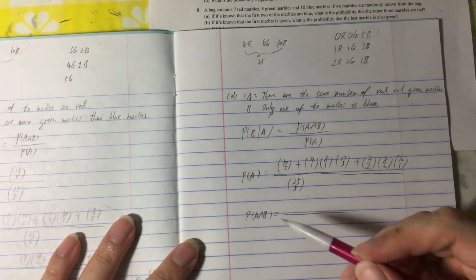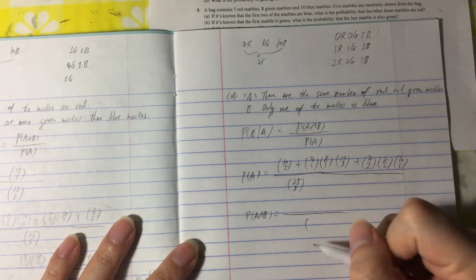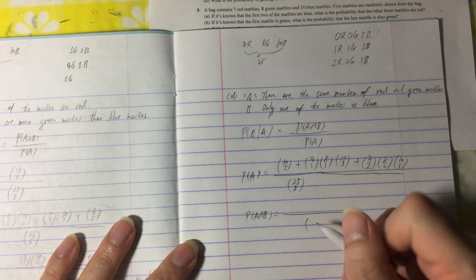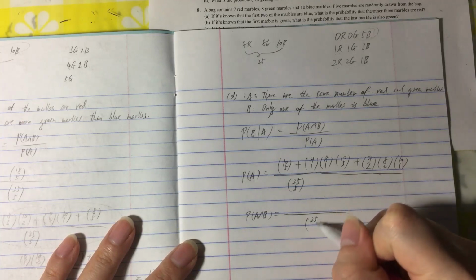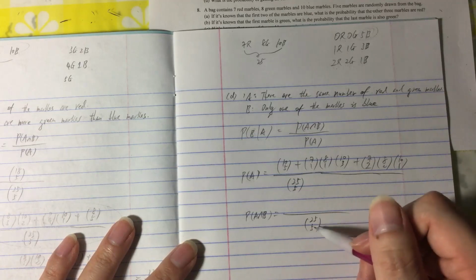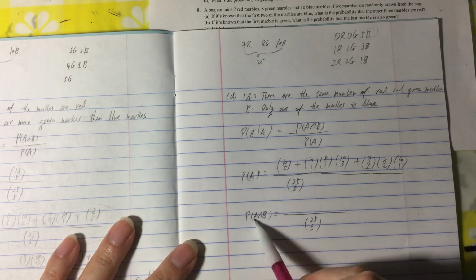Next, for probability of A intersection B, do the same thing. Probability is number of favorable outcomes divided by the number of all possible outcomes. For the number of all possible outcomes, we are choosing 5 marbles out of 25, and order doesn't matter, it's combination. Then for the numerator, we must consider both event A and event B.